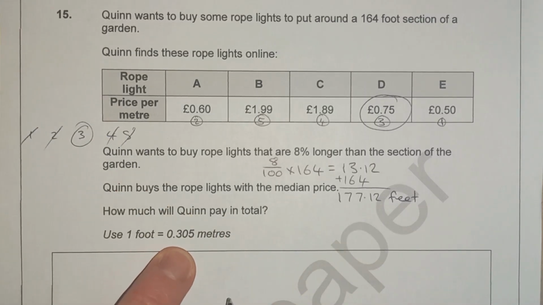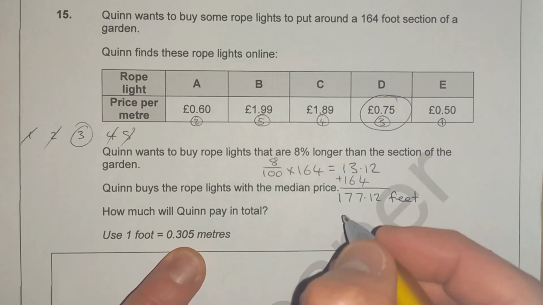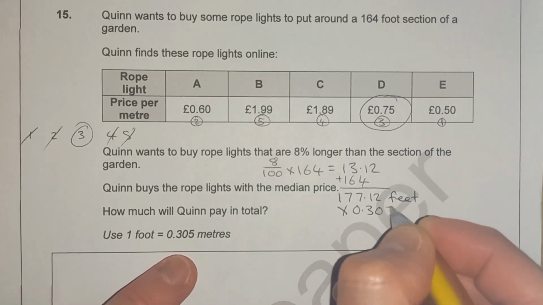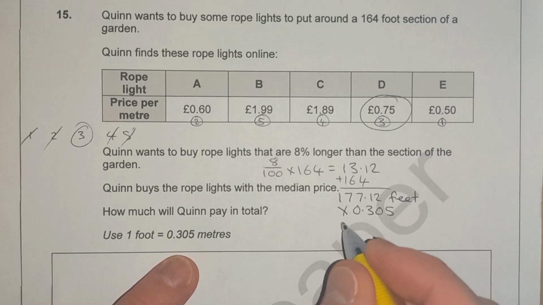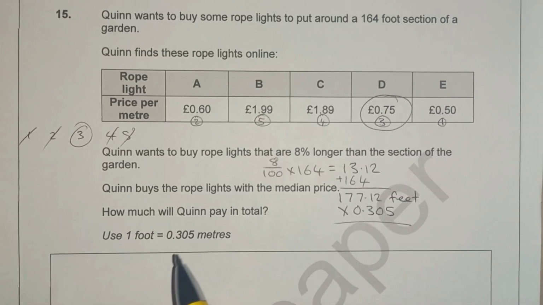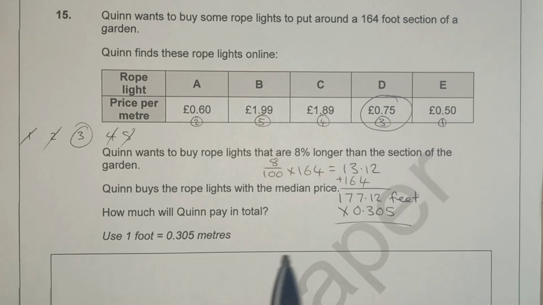We need to get it into metres though. 1 foot is 0.305 metres, so we need to multiply this by 0.305. Now you might find, oh, should I be multiplying, should I be dividing? A foot is less than a metre, because it's only 0.305 metres. So if we're going from feet to metres, if metres are bigger, we should have fewer of them.